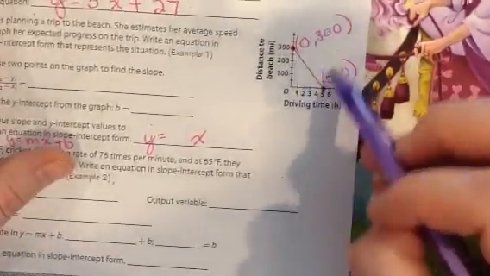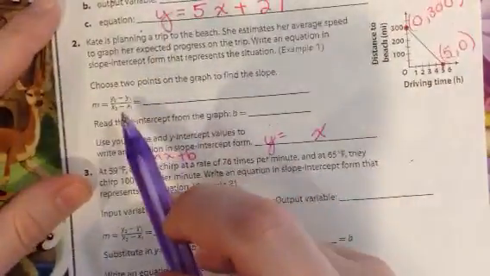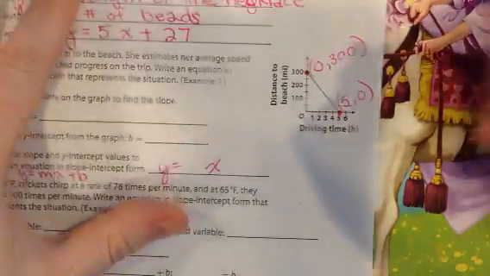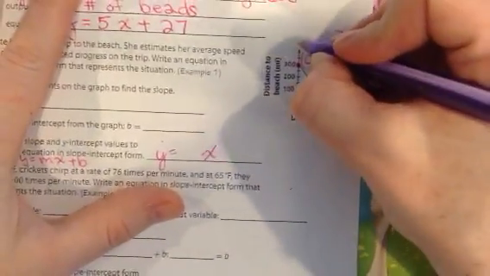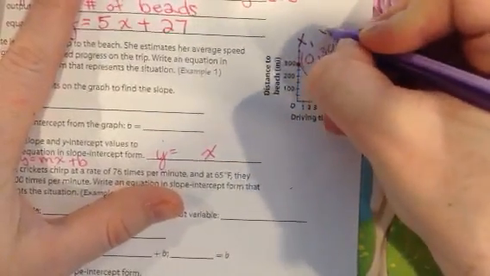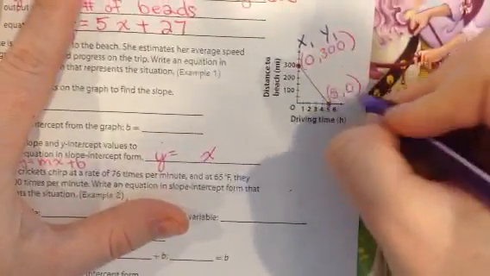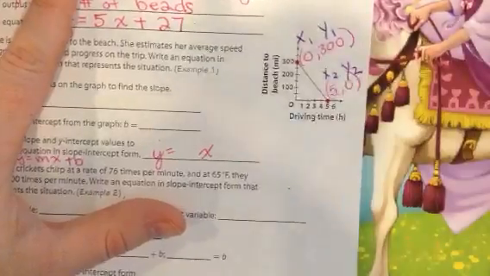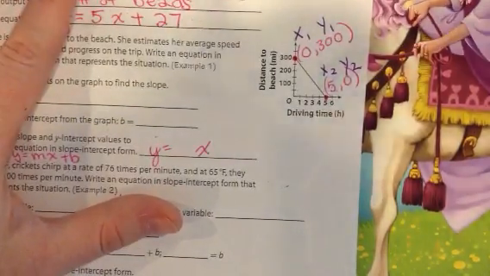Before I start plugging these numbers in, we label them so that we can see where the x's and y's are and where the 1's and 2's are. So above this first one, I'm going to put x1, y1. On this one, I'm going to put x2, y2. And now you're ready to put them into the formula.